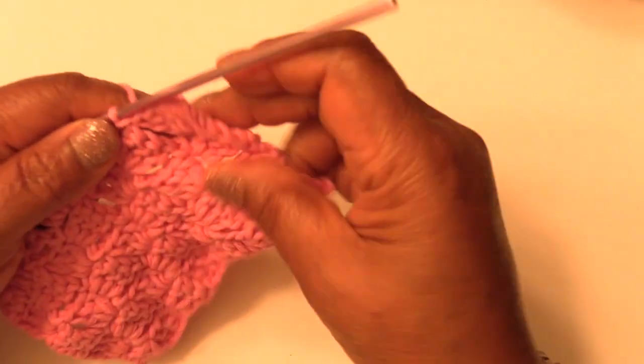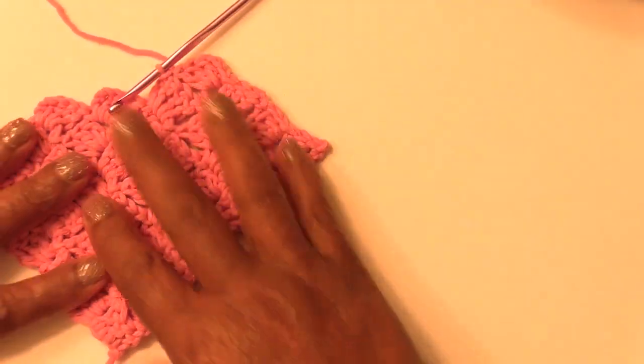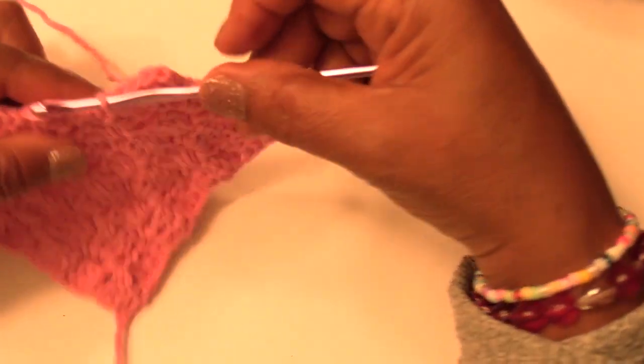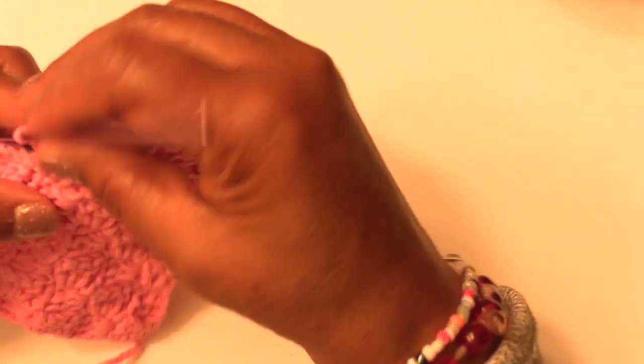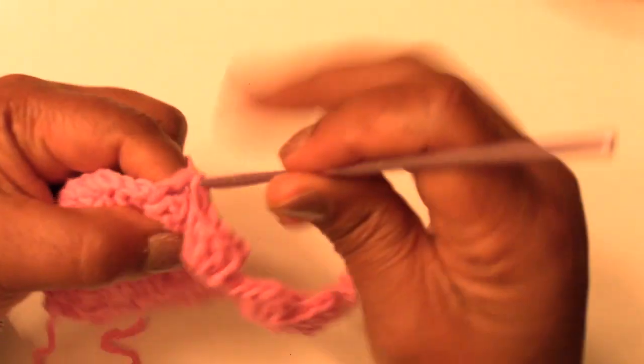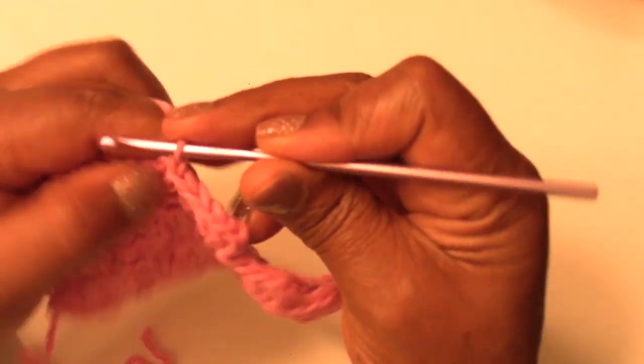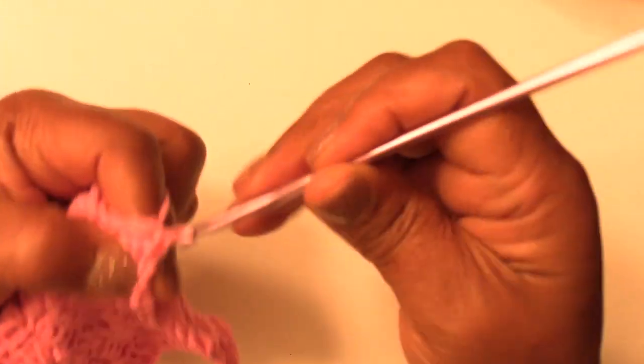Connect, and this is what we have. So we're closing up that little spot there. Let's continue. Chain 1, turn, slip stitch, slip stitch, slip stitch, 1, 2, 3.